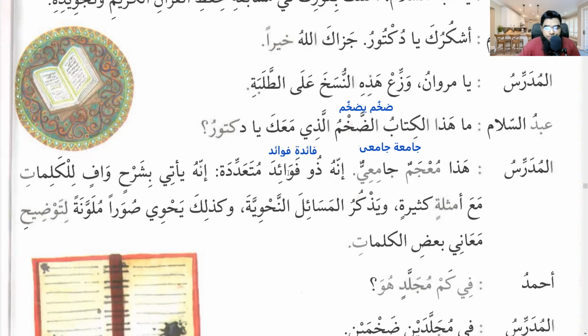Where is benefits? Muta'addidah. This is form 5. We'll learn later on, inshallah. You take form 2, and now they're not happy with this, so they add ta to form 2. So form 2 plus ta is form 5.